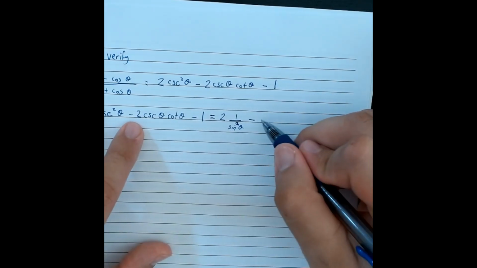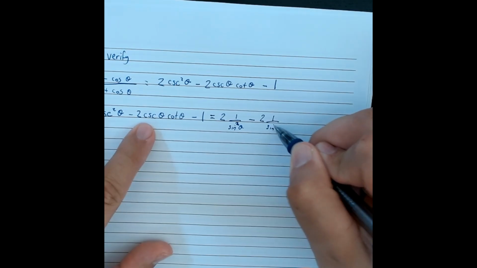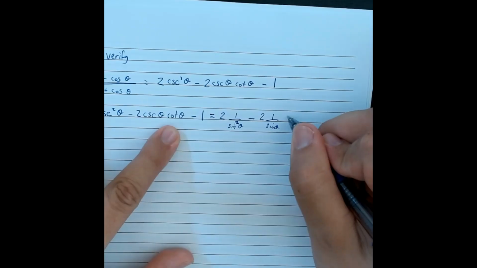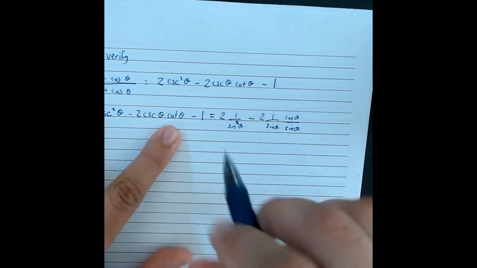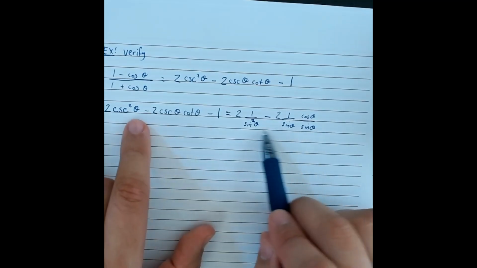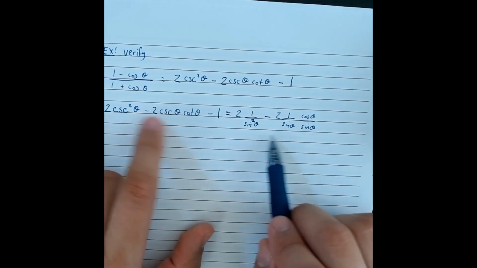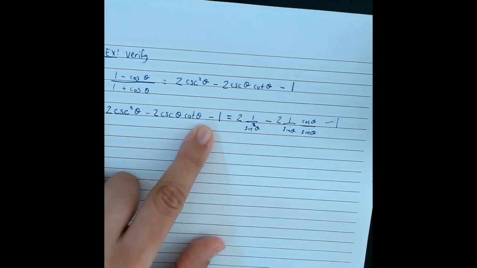Minus, I'm going to leave that 2 alone. Cosecant of theta is 1 over the sine of theta. Cotangent of theta is cosine of theta over sine of theta. And again, that's the quotient identity for the cotangent. Here I'm using the reciprocal identity for cosecant. And then that's just a constant, so I'll leave it as minus 1.